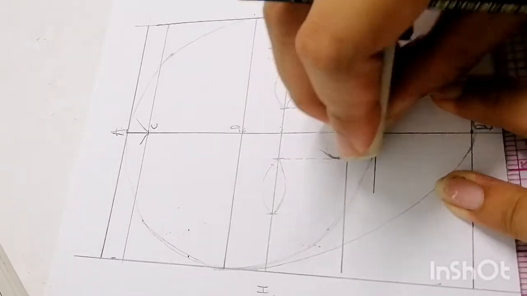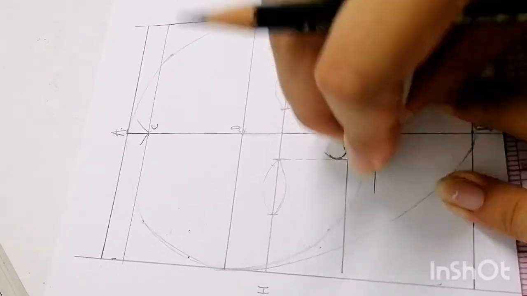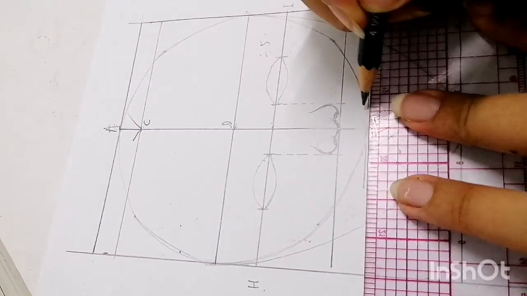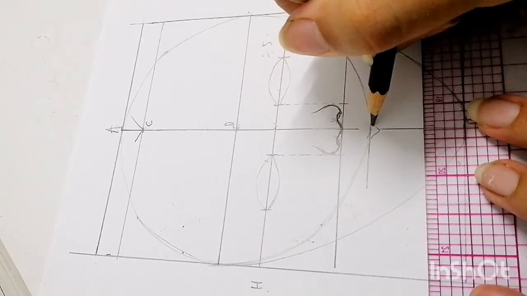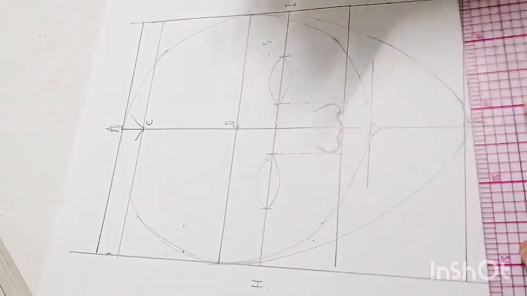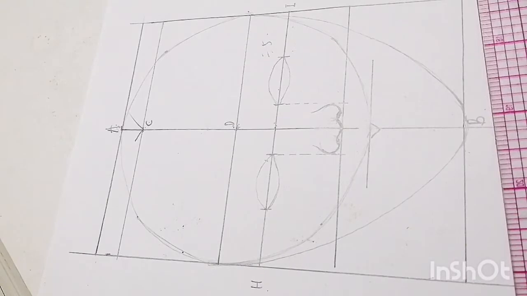Don't draw that high. Wait. Because my lip is here. The base is here, so my top part of the lip. Class, now let's find my bottom part of the lip.